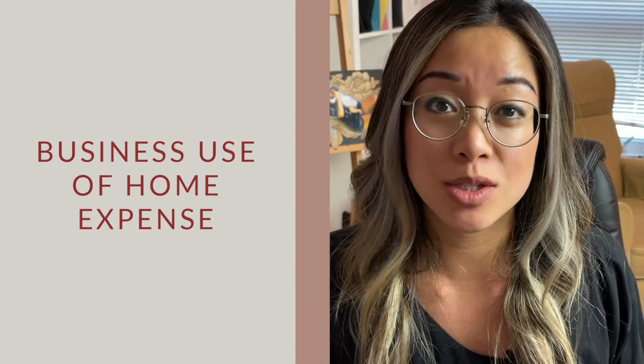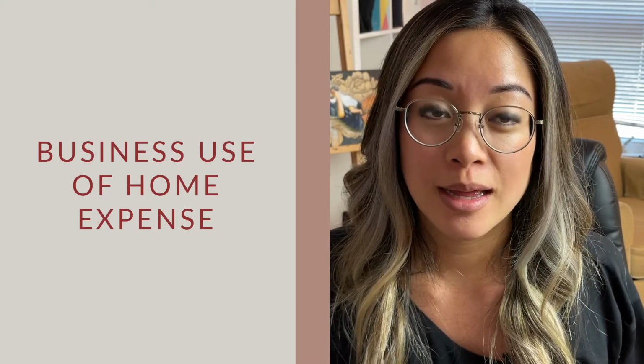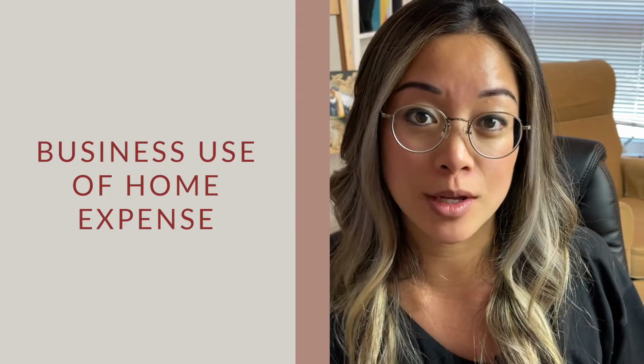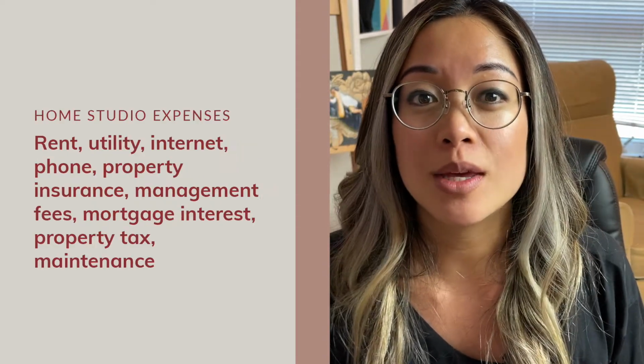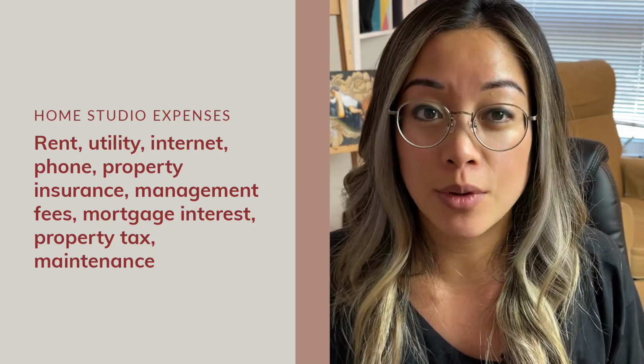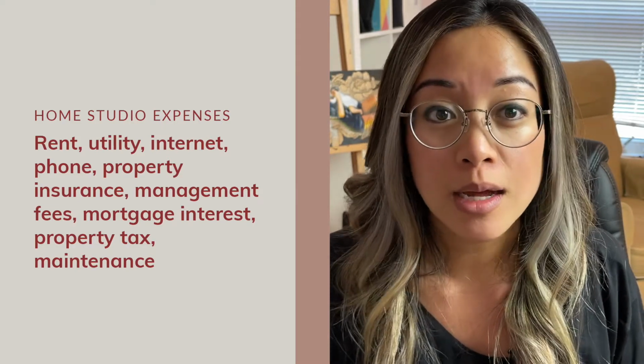The next expense that I want to go over is home studio. So in tax terms, this is called the business use of home expense. In other words, if you work from home and if your studio is inside your home, all the costs related to that part of the house can be written as an operating expense. That portion of the house is calculated by percentage square footage of that studio. So what you'll need is to keep track of your total for the year: rent, utilities, internet, phone, property insurance, management fees, mortgage interest, property tax, or maintenance.